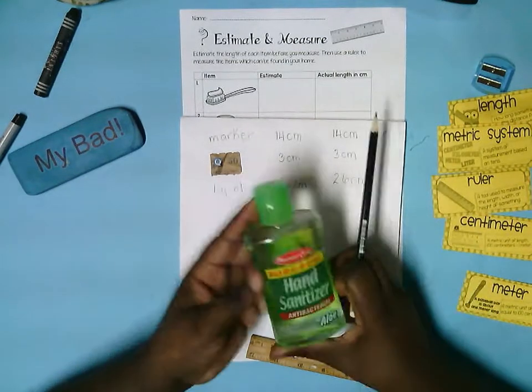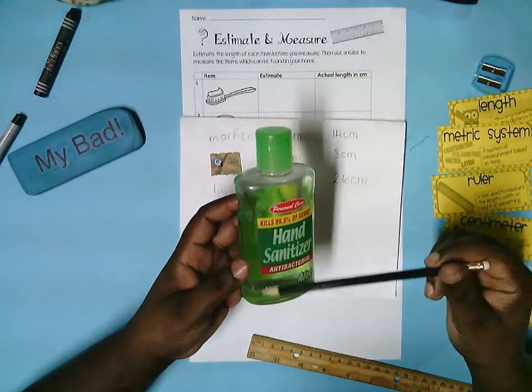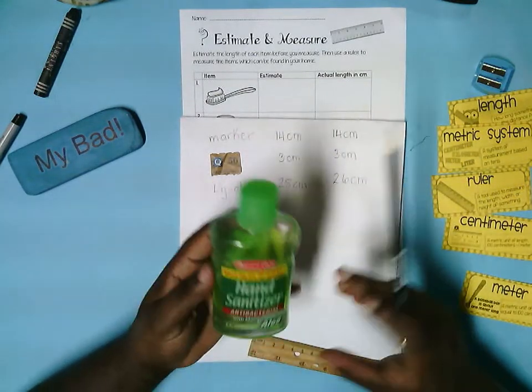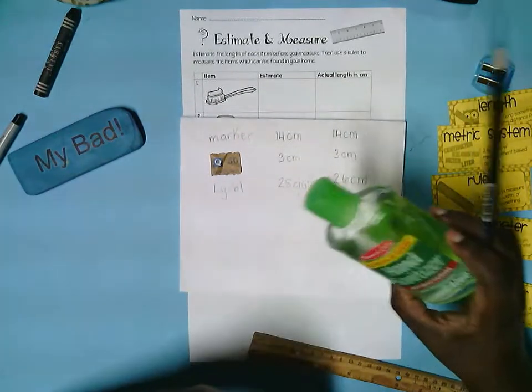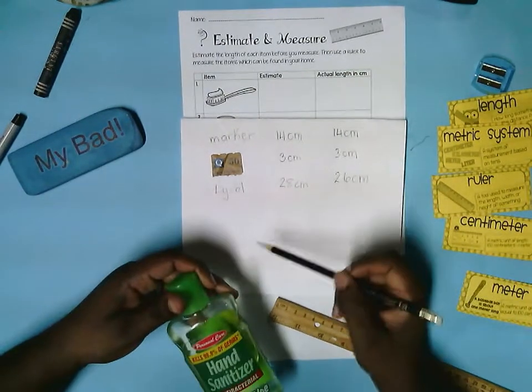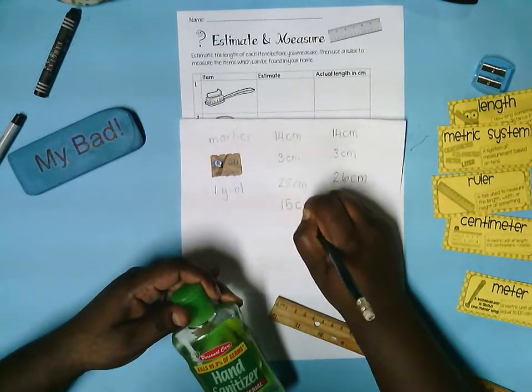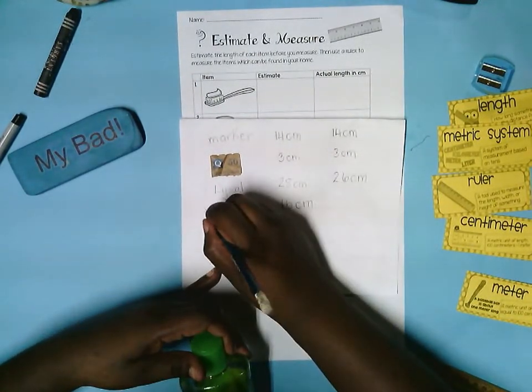What is this? This is the stuff that you can't find in stores right now. It's very difficult to find. Hand sanitizer. So I look at this and I would say about 15 centimeters. 15 centimeters for the hand sanitizer.